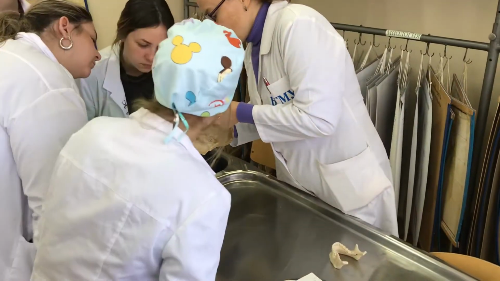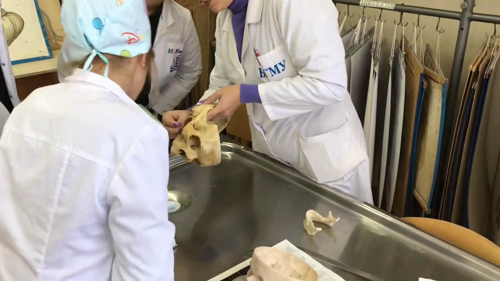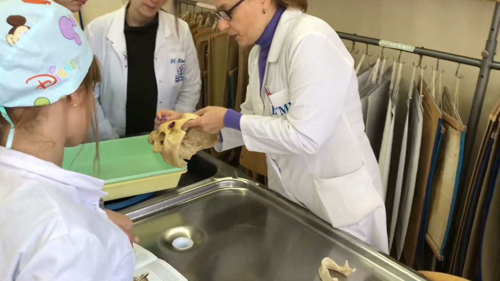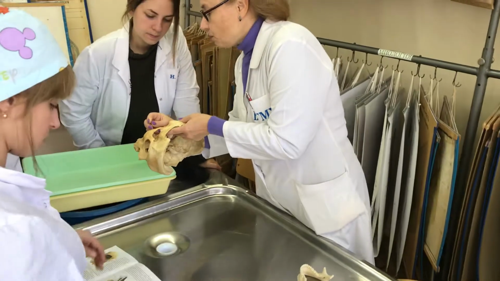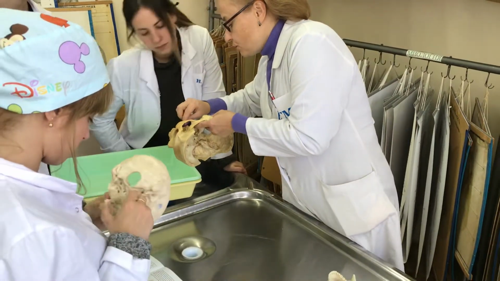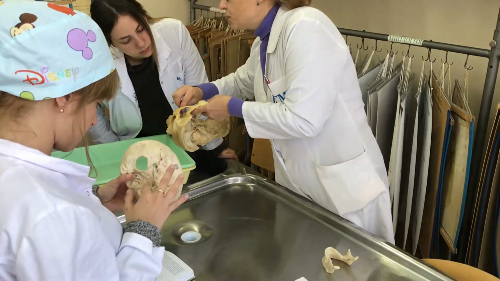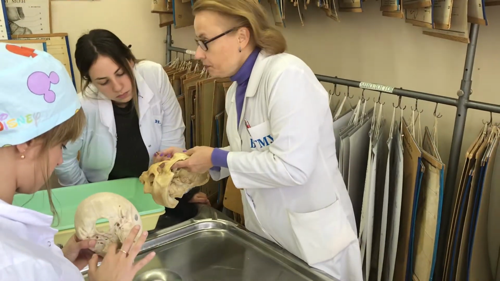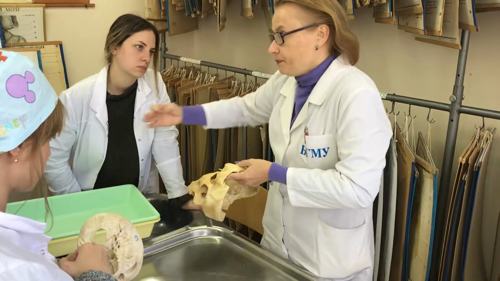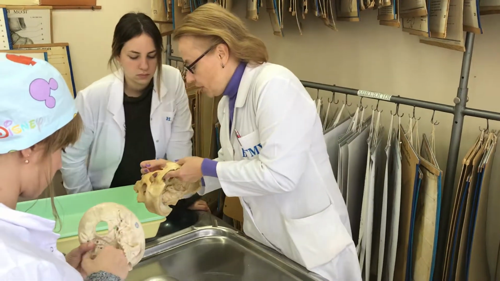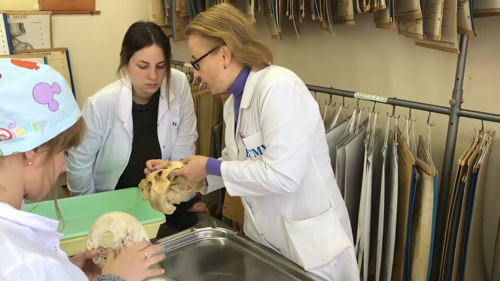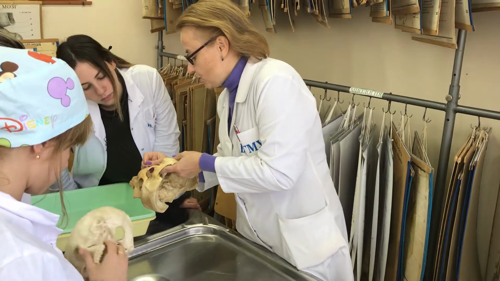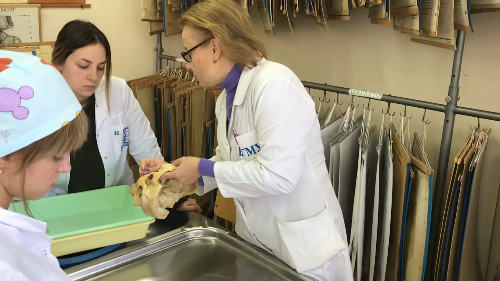You see, this fossa is the pterygopalatine fossa. Here it is, a small one. I put my pointer into this pterygopalatine fossa. And the entrance, or border, between the infratemporal and pterygopalatine fossae, we can call this spot the pterygomaxillary fissure.